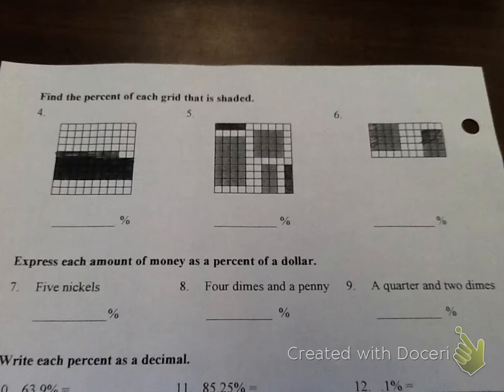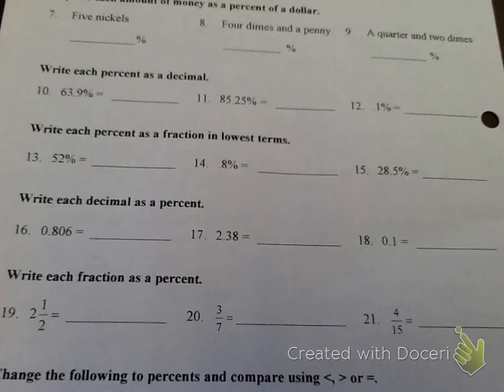On 7 through 9, express each amount of money as a percent of $1. 5 nickels would be 5 coins that are worth 5 cents each. So that'd be 25 cents. And how many cents are in $1? 100. So that's 25 out of 100, which would just be 25%. So go ahead and try 8 and 9. And then we have a few more problems.